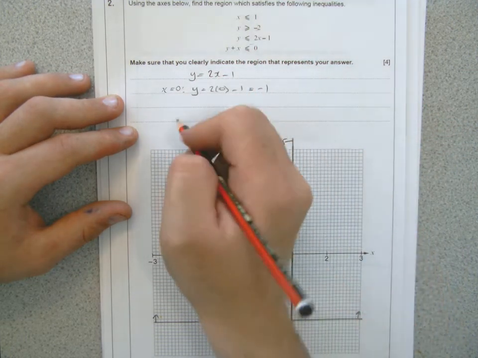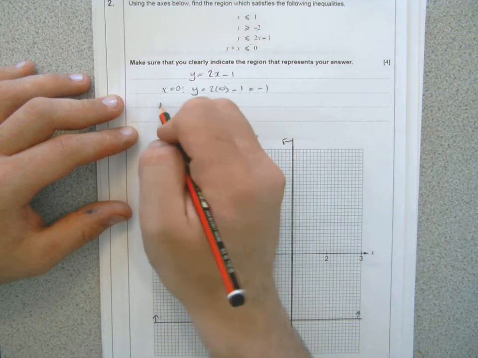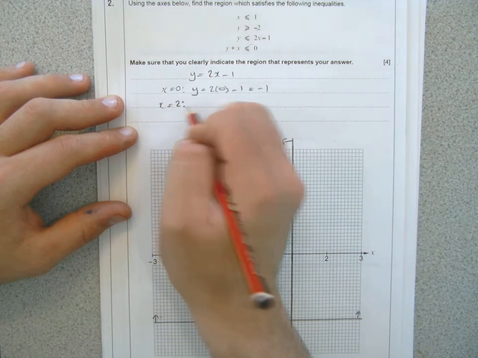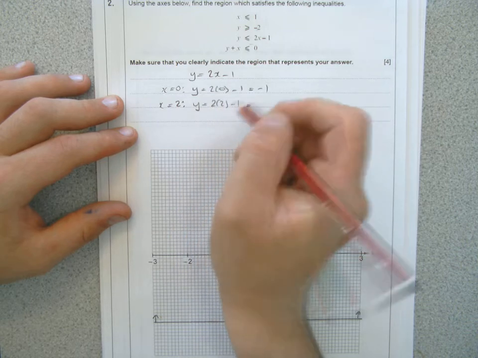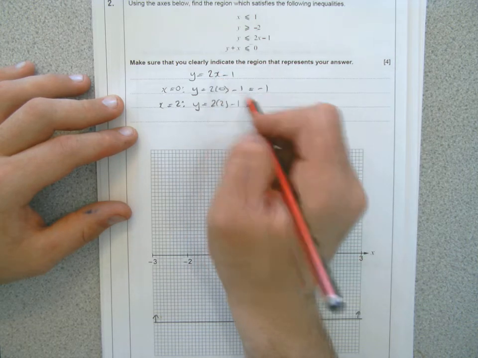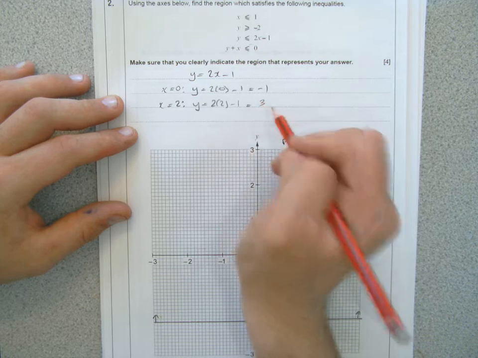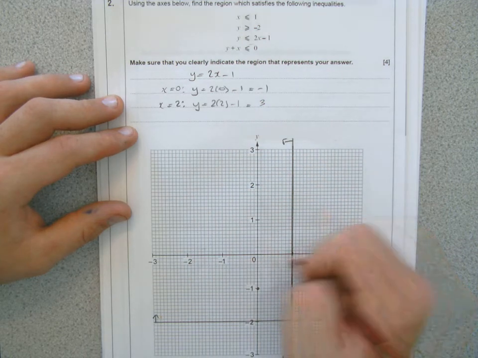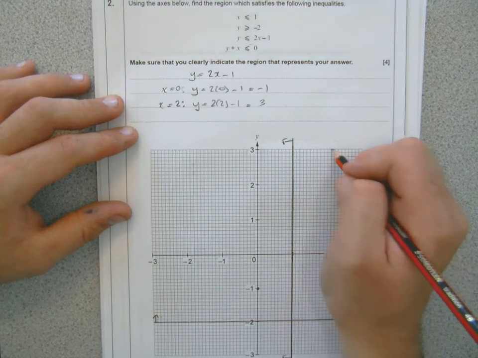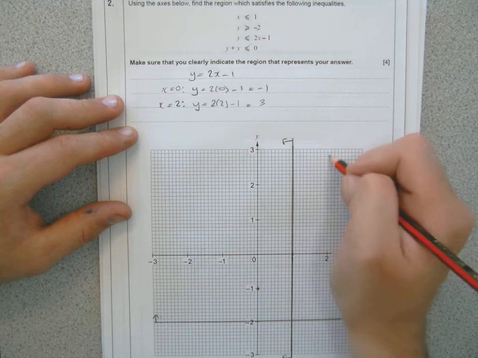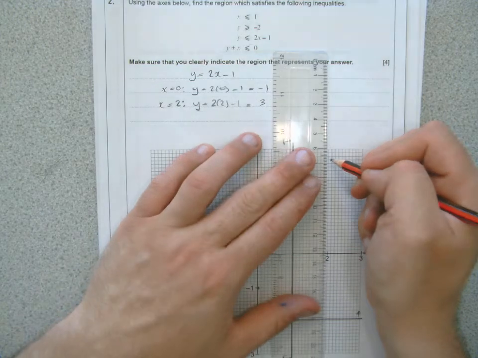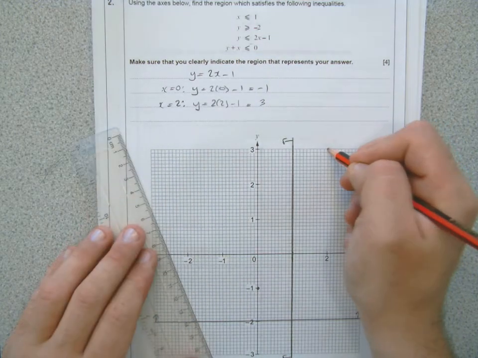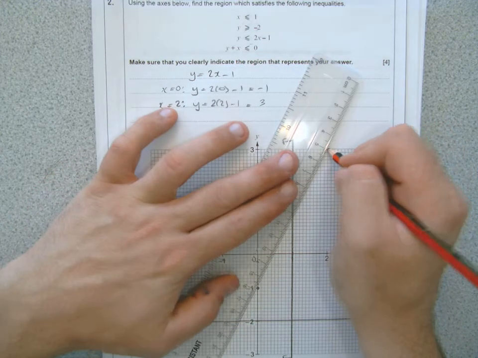And let's choose another point. Let's set x to equal 2. So y will equal 2 times 2 minus 1. Okay, so chuck it in, and we get 3 there. So x is 2, y is 3, which is all the way up here. There, let me get my ruler just to see exactly where it is. There. Okay, so we've got my 2 points, and join those 2 points up.